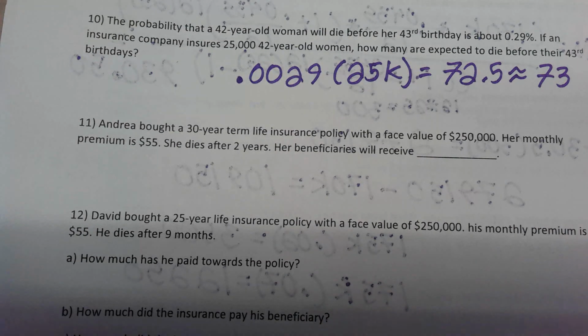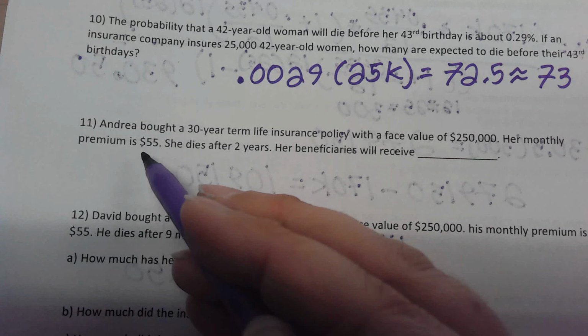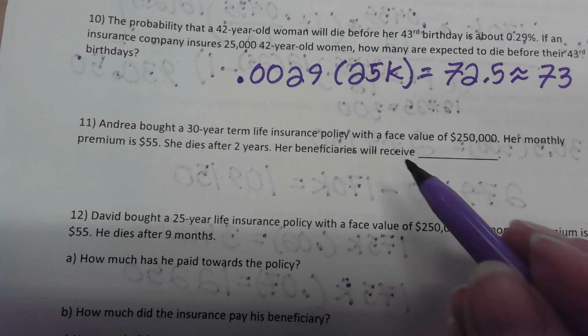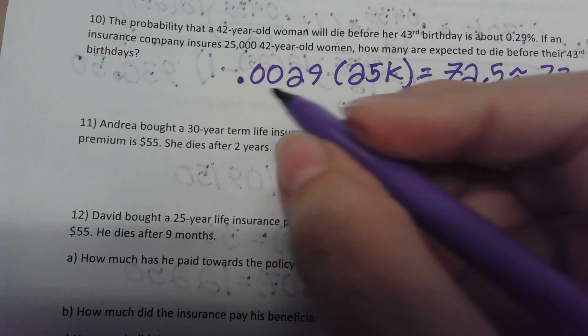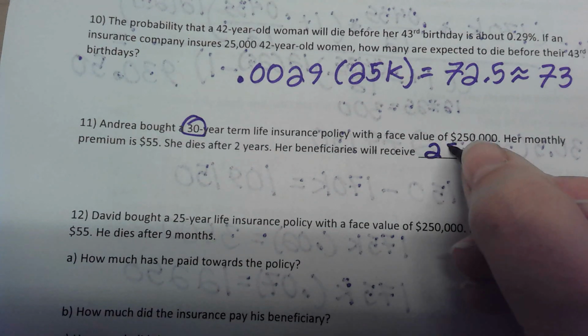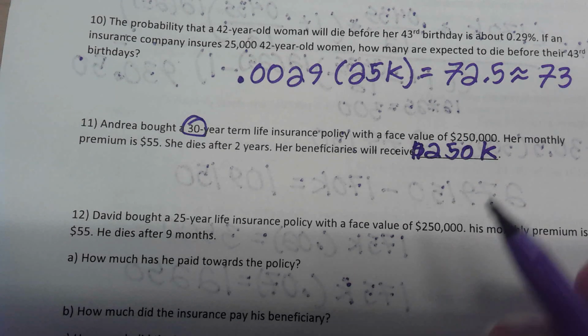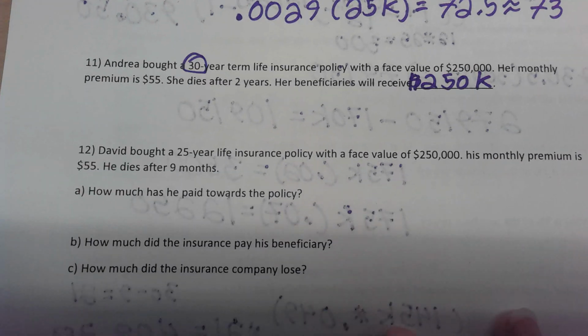Okay. So Andrea bought a life insurance policy. Her monthly premium is $55. She dies after 2 years. So it's 30 years. She died within the term of the policy. So they are going to receive the full 250,000. So that's how much her loved ones will receive.